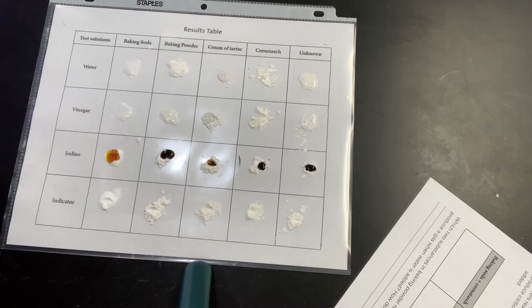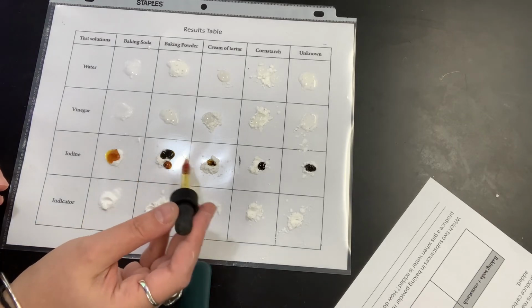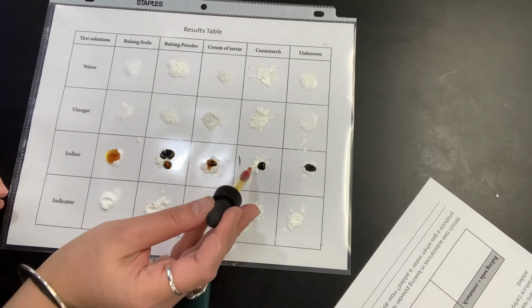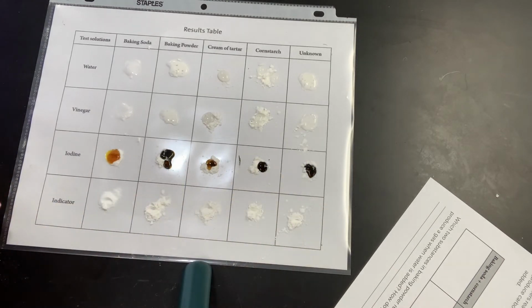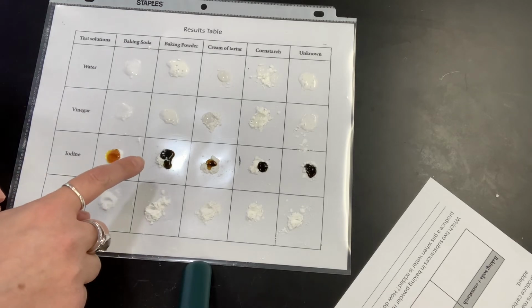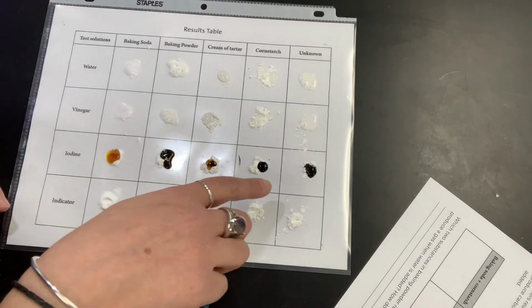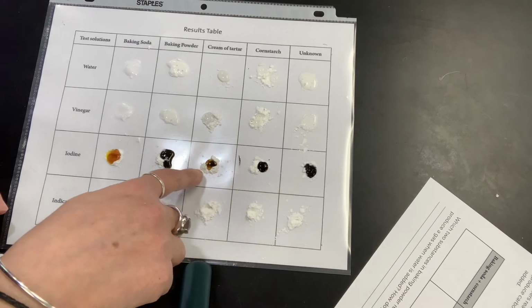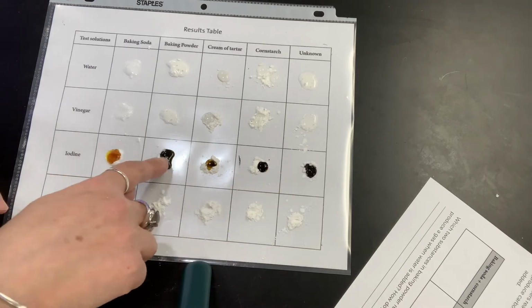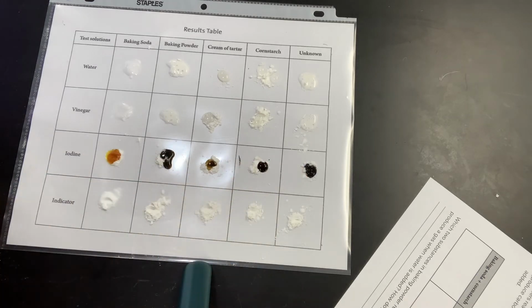Note the colors. Let me get you a little bit closer so you can see. There's also a little bit of bubbling. We have some fizzing here, some fizzing there. We've got a brown here, a yellow here, and these three are basically black.